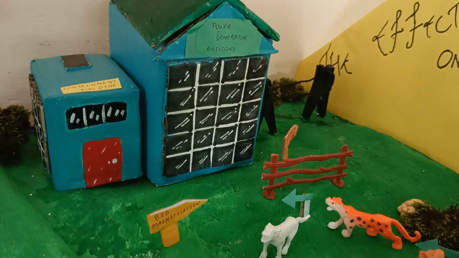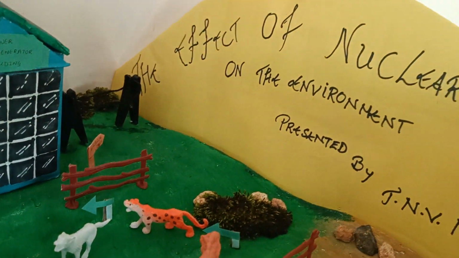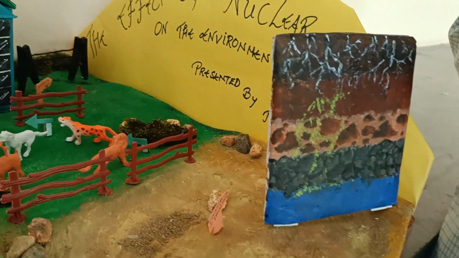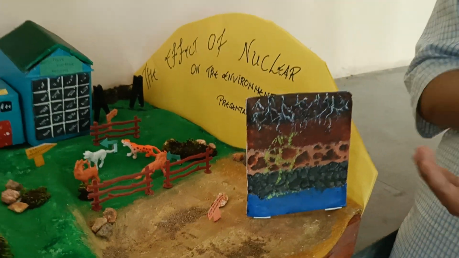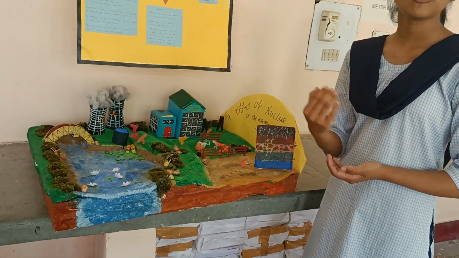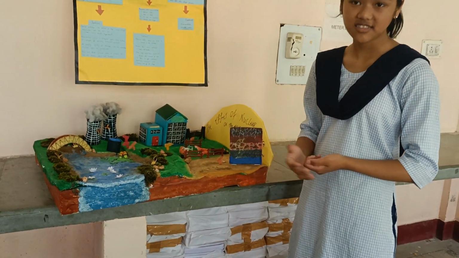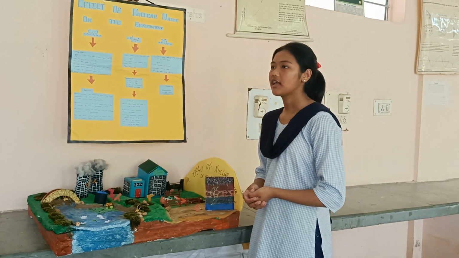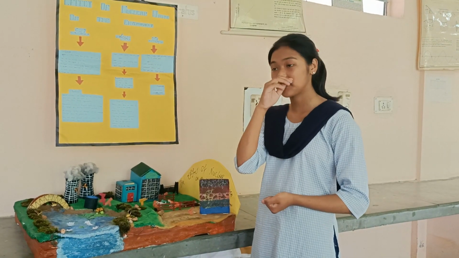And I would like to say that nuclear energy is not harmful. In fact, compared to coal and other non-renewable sources of energy, it is cleaner and safer, and it can be used in the future for sustainable development.